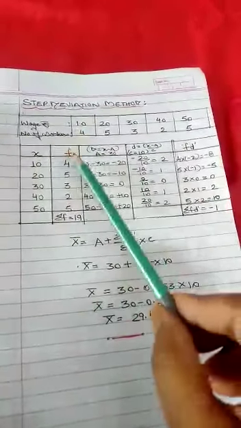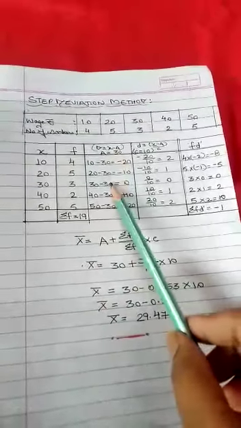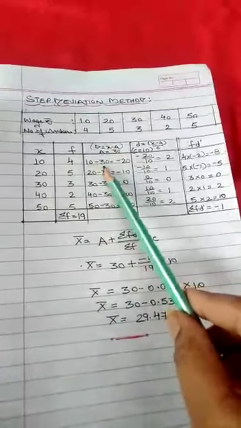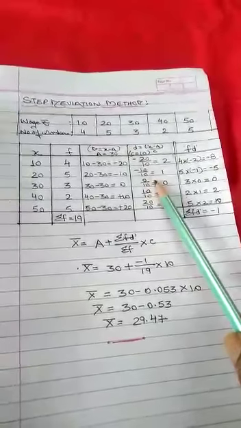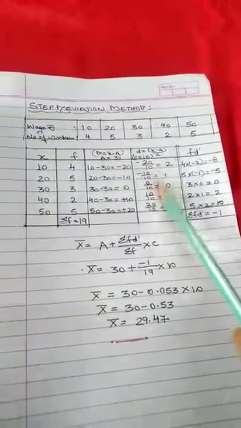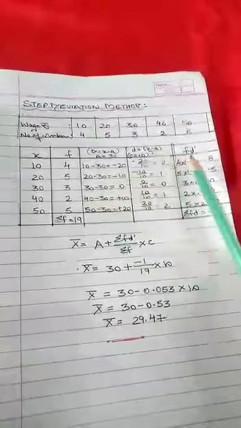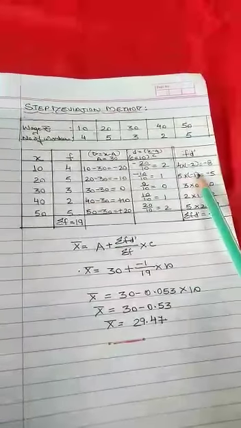Second, we have taken frequency, number of workers. Then we have to take out deviation. For deviation, you have to assume one number from this X. And then you have to find out C. Right? Now, this is new. This I'll tell you as we will be doing it. And then fd, that is the deviation.